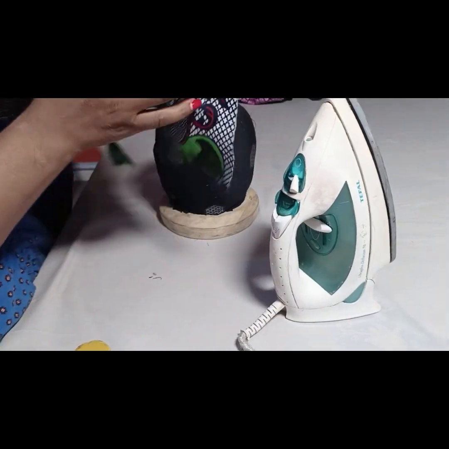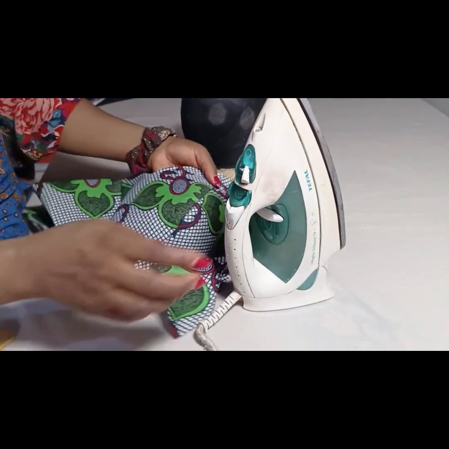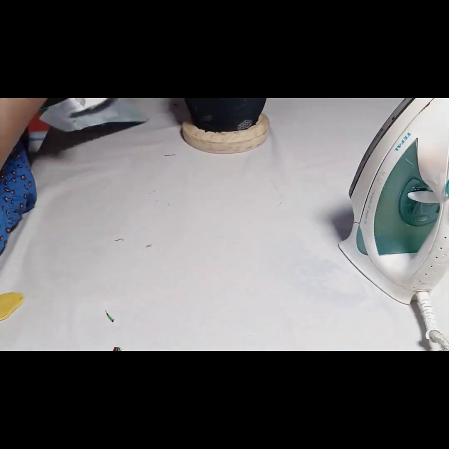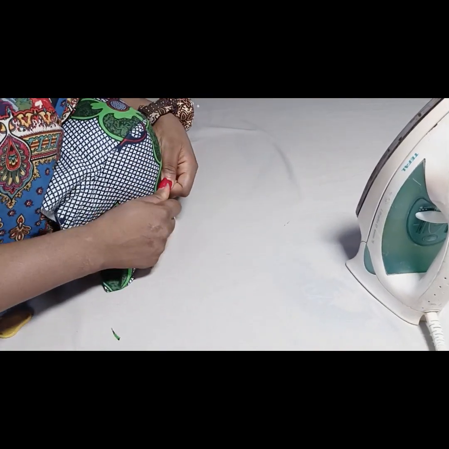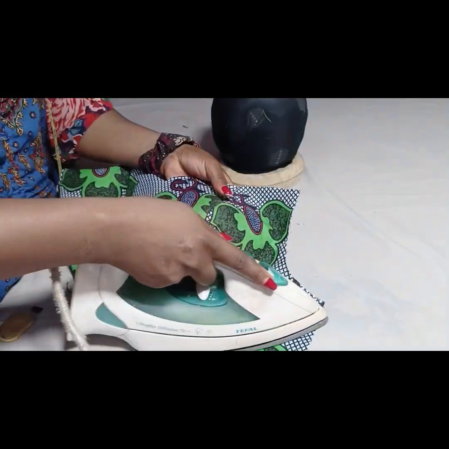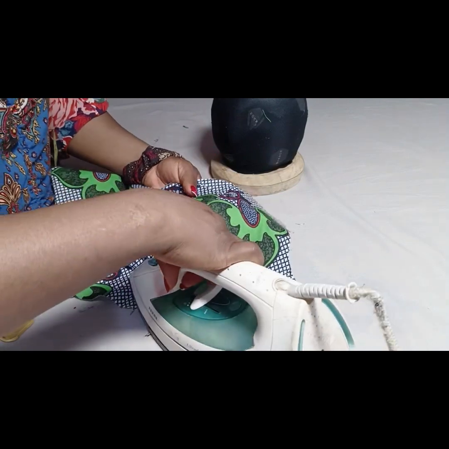Like I'm doing, this is before I'll add the stay to it. Can you see this part? Can you see how it is looking smooth now? So you just come here to the front also and press this front. So you iron this part so that it lays flat on the table like this.